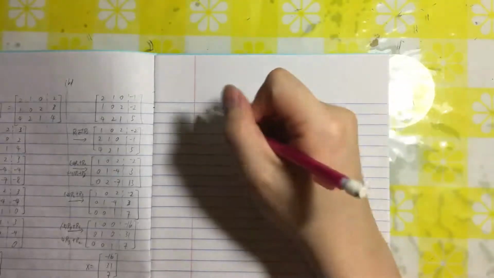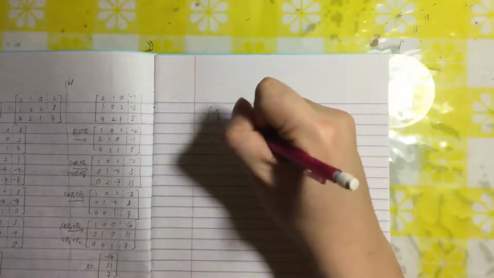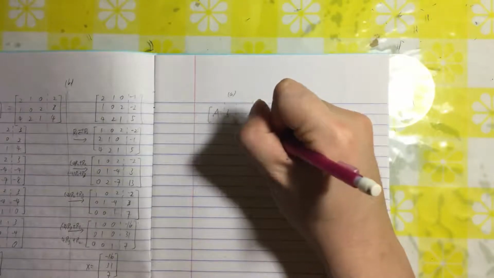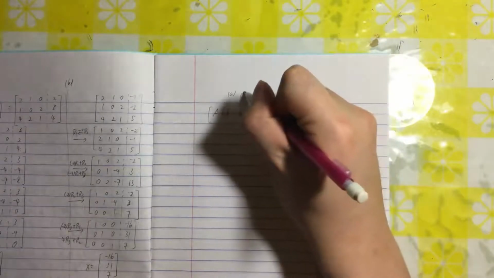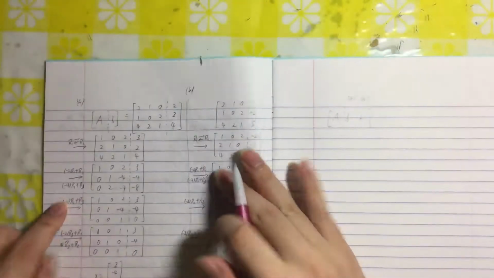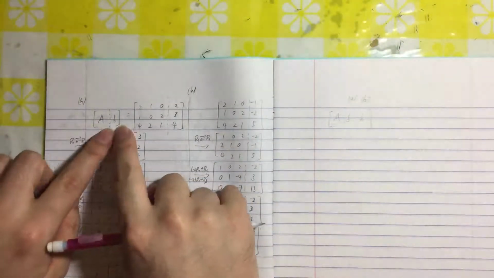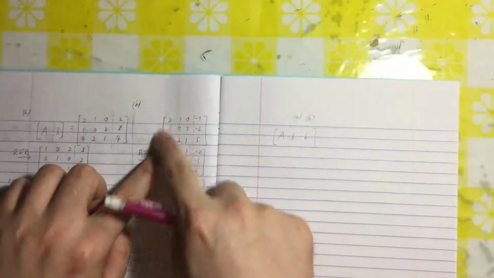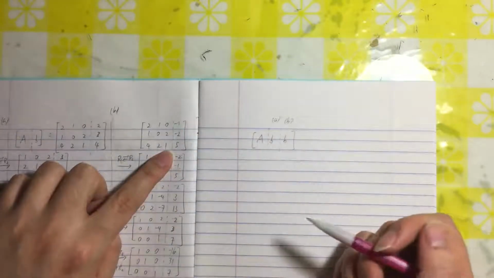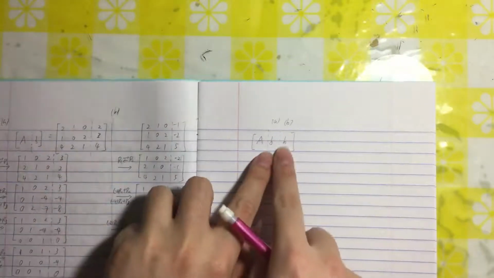Let's think of this matrix. Matrix A, followed by a column vector B from part A, and then followed by another column vector B from part B. In the first matrix, we have matrix A, followed by a column vector B from part A. In the second matrix, we have exactly the same matrix A, followed by a different column vector B from part B. So if I put these two column vectors together, I have one new matrix here.